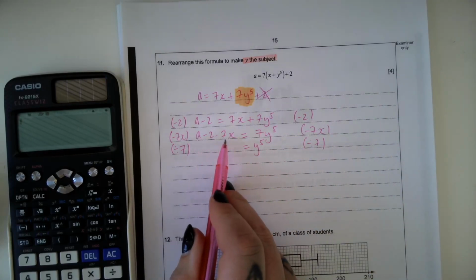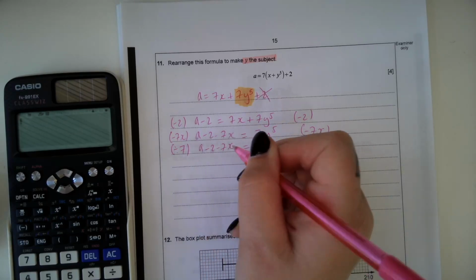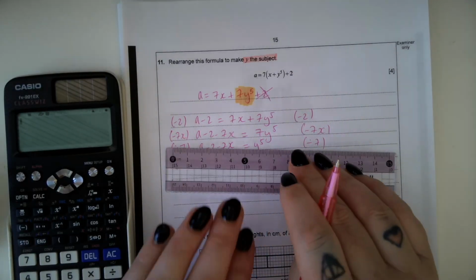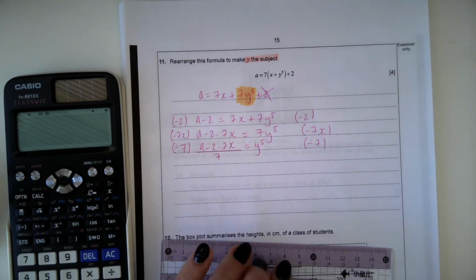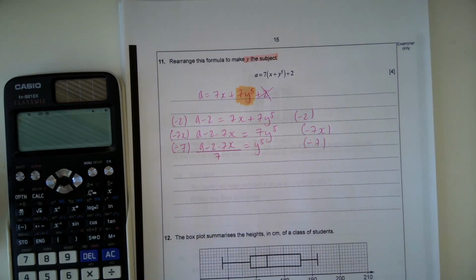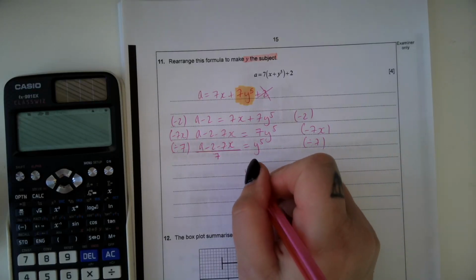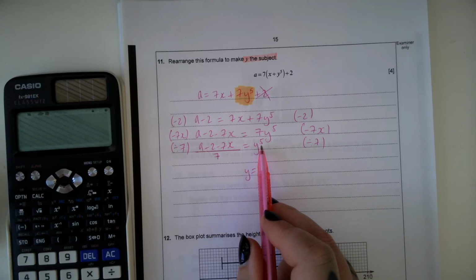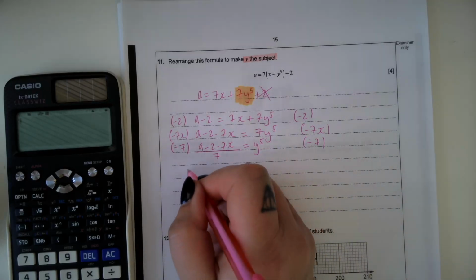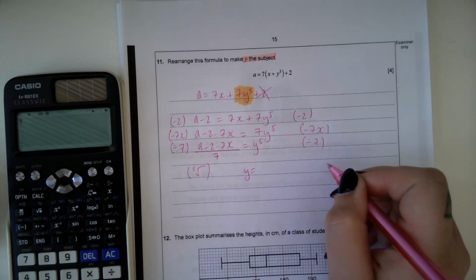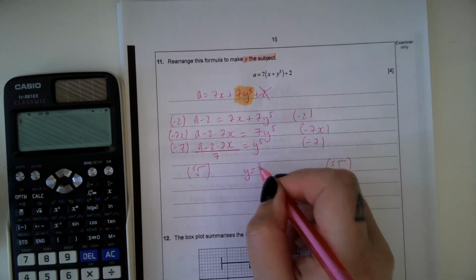But what I need to do here is divide everything by 7. So I'm going to write this, guys, as a fraction all over 7, so I don't miss anything out. Fab. Next, we've got y to the power of 5. We want it to be y equals. The inverse of raising something to the power of 5 is taking the 5th root. So we're going to take the 5th root of both sides to get y. So we're going to take the 5th root.